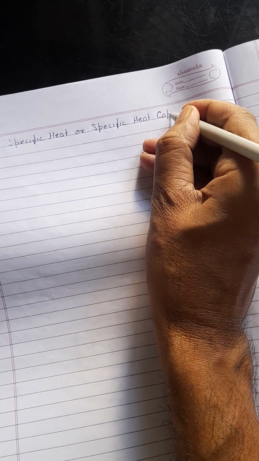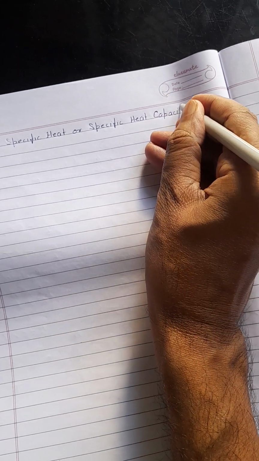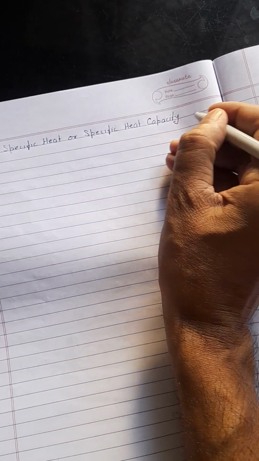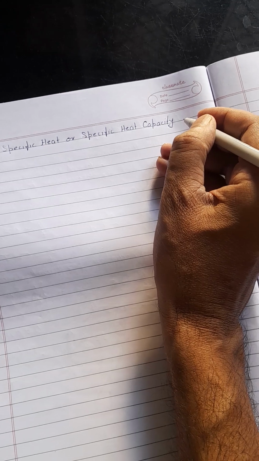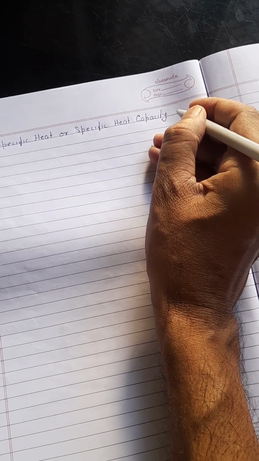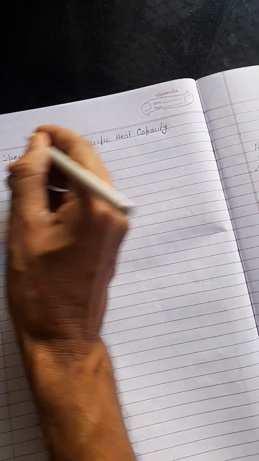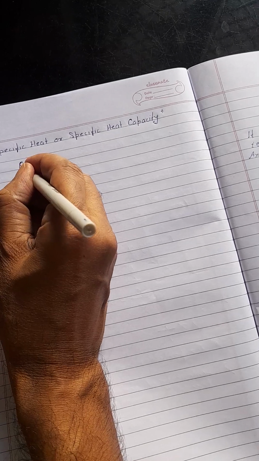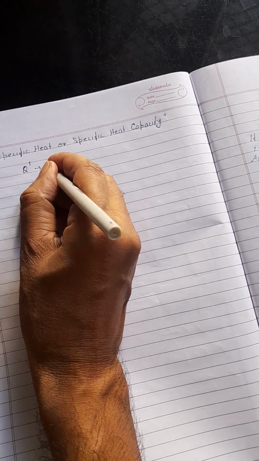Okay, so as we know, when the heat is supplied to a body or an object, if Q dash heat is supplied, right?